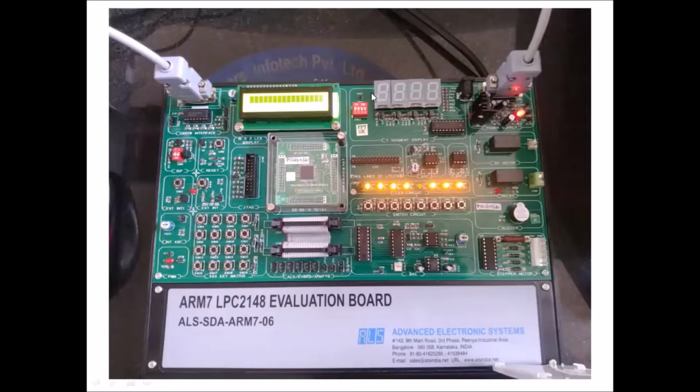Here you can see various other device drivers that are embedded onto the single board itself. These are the various other drivers which are connected to this microcontroller. So this is the microcontroller board. Let's see what other components we have in this microcontroller.